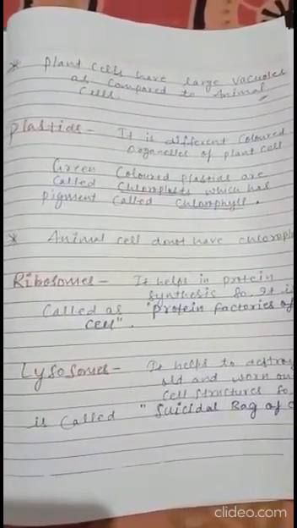Now keep this one thing in your mind. Plant cell have large vacuoles in comparison to animal cell. This is another point of difference between plant cell and animal cell. We'll be studying it later on. Plastids are different colored organelles of plant cell. Green colored plastids are called chloroplast, which has a pigment chlorophyll. It is in chlorophyll that photosynthesis takes place. Again, one point of difference is animal cell do not have chloroplast. Plant cell have chloroplast, but animal cell do not.